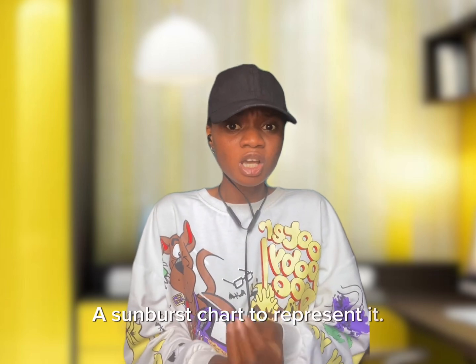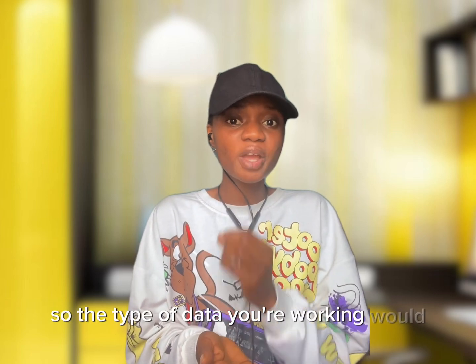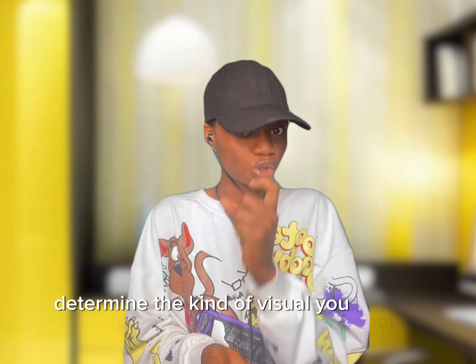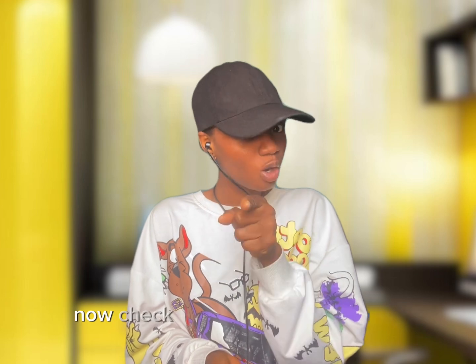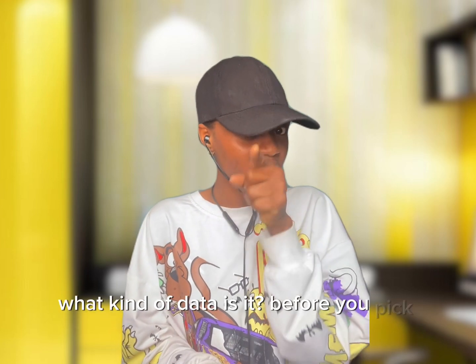So the type of data you're working with would determine the kind of visual you should use. So note the data you want to represent, and check what kind of data it is before you pick that chart.